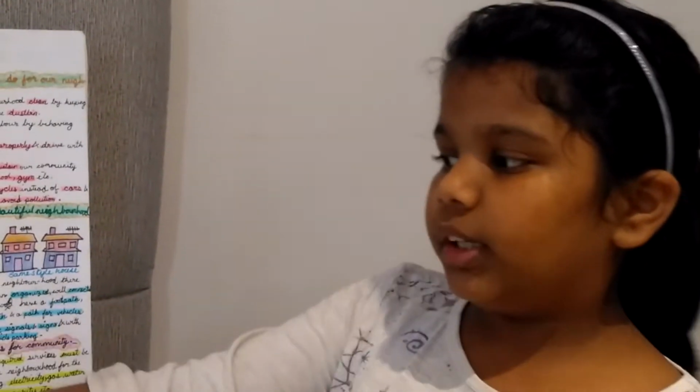Next we're going to talk about the temple. A temple is a religious place where Hindus go to worship. Besides temples, there can be churches, mosques, etc.